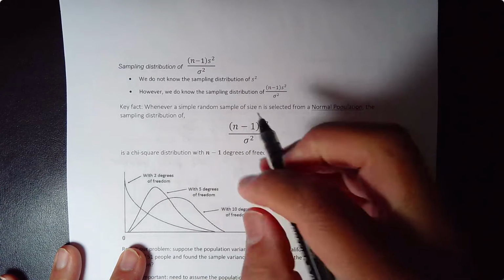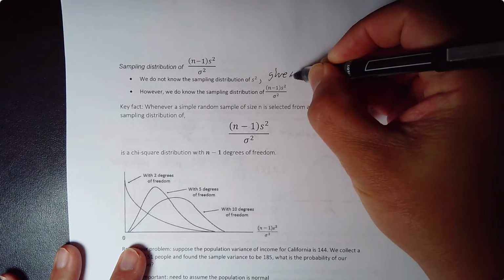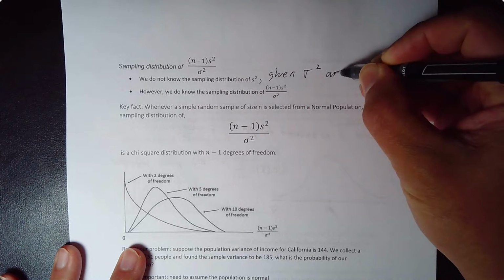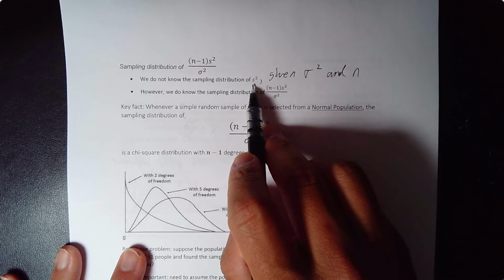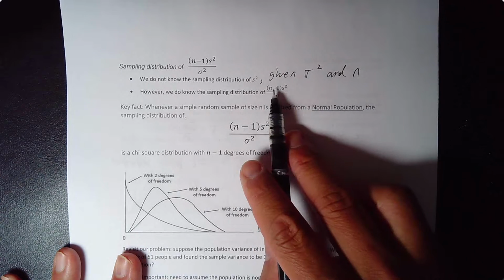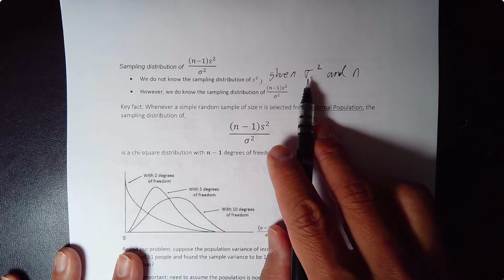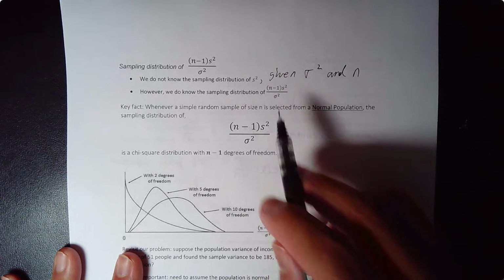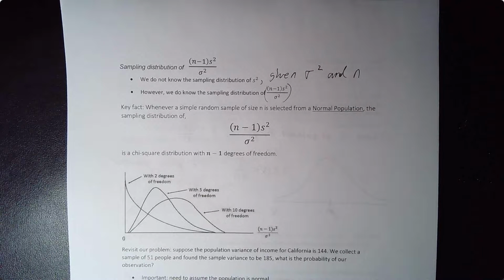All right. On the first page, we said that given sigma squared and n, the sample size, we don't know the sampling distribution of s squared. However, we do know the sampling distribution of this term here: n minus 1 times s squared divided by sigma squared. So if you have sigma squared and n, you can find the sampling distribution of this. When we say we know, it really means we have a nice well-defined function to describe the shape.